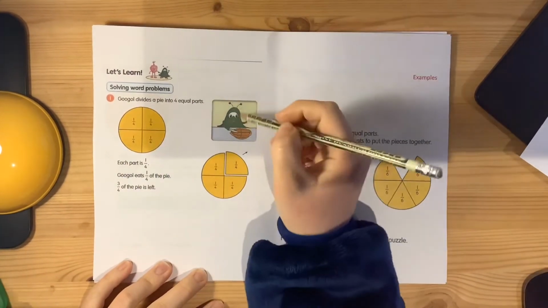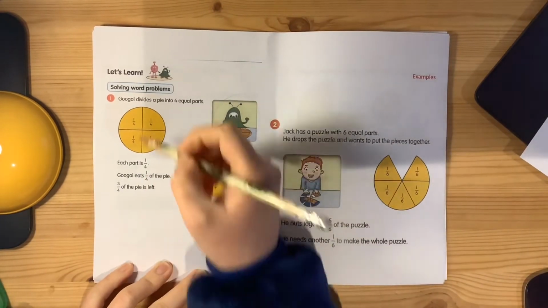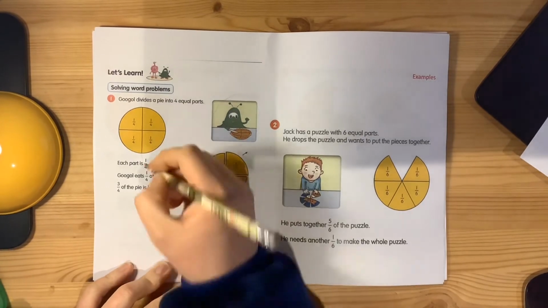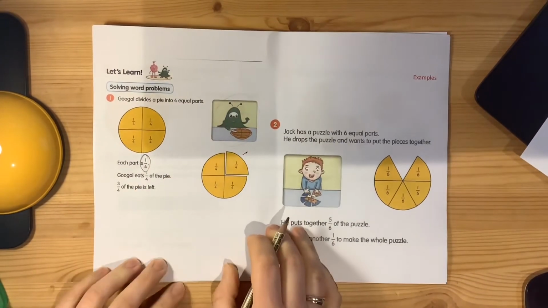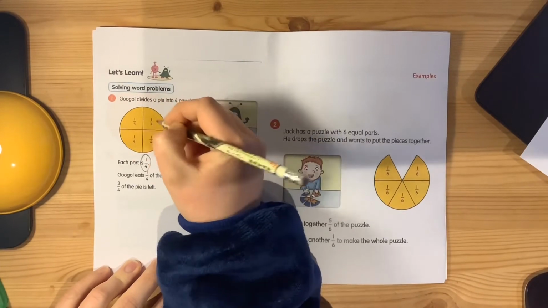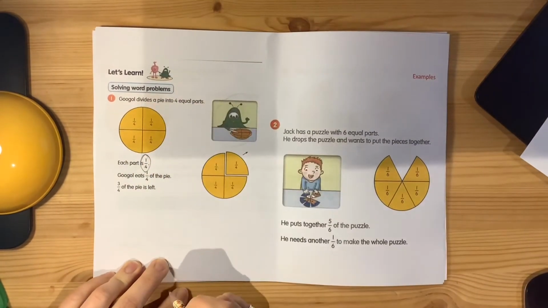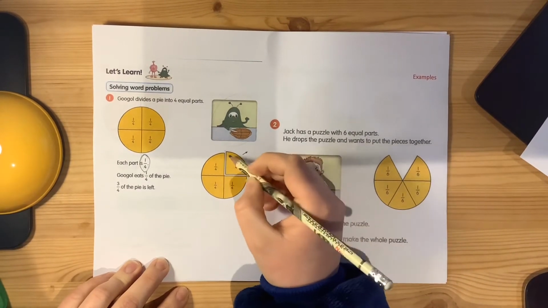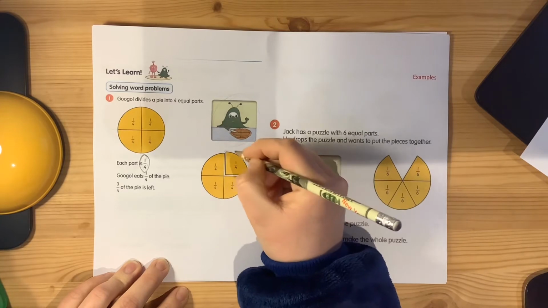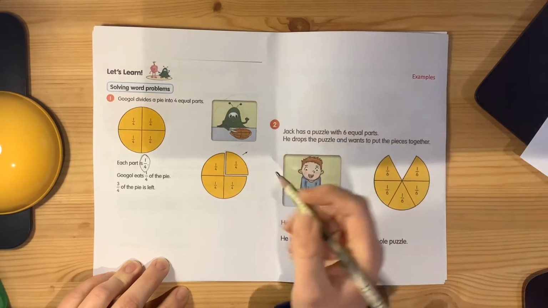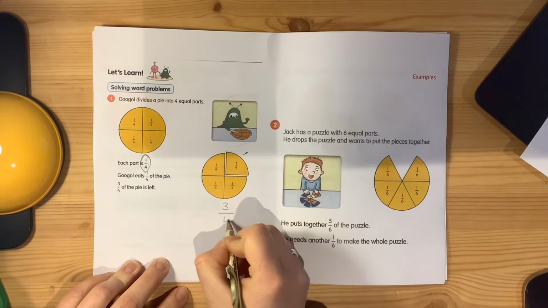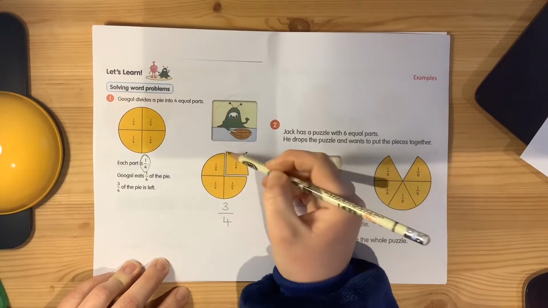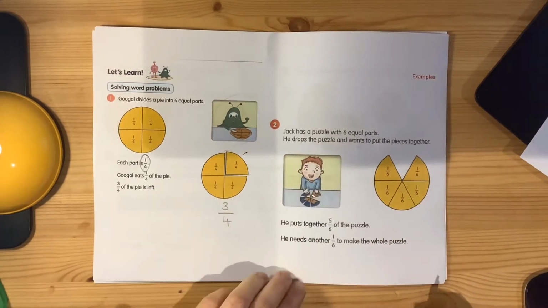So we've got an alien here, and he divides his pie into 4 equal pieces. Now what can we say about that? Well, we can say that each part is 1/4, because each part is 1 part out of 4 equal parts. We could say that he ate 1/4 of the pie, and if he eats 1 out of the 4 pieces of pie, if he eats 1/4, we can say that there are 3 quarters left, because there are 1, 2, 3 out of the 4 left behind.